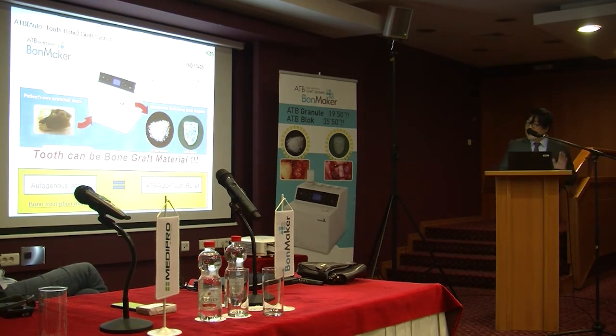With autogenous bone, when you use it for surgery, there is some rejection because it's an uncontrolled material. But autotooth bone is a controlled material, so it has much less bone rejection compared to any other bone graft material.